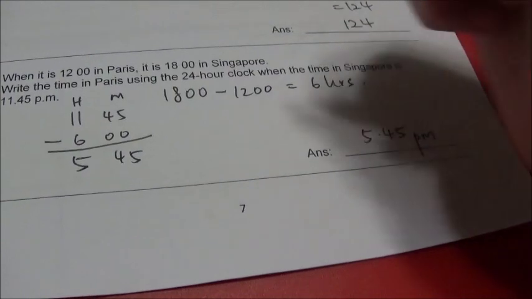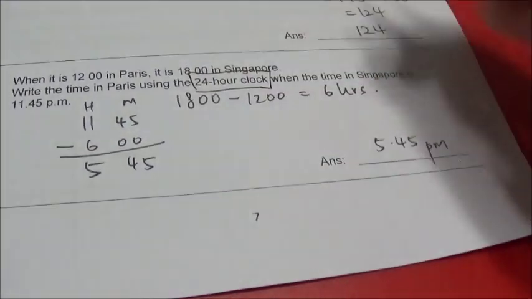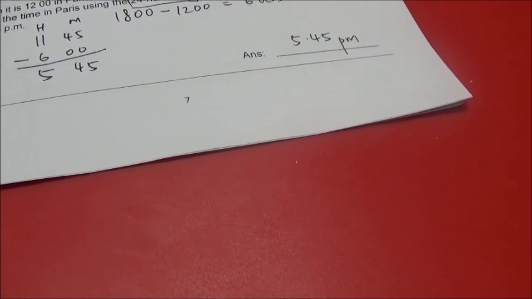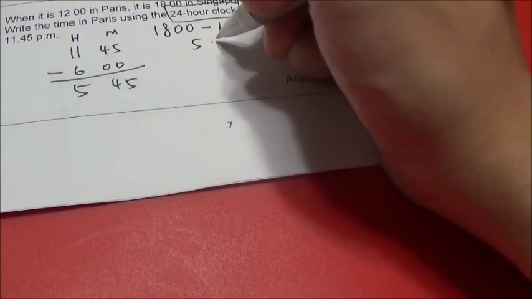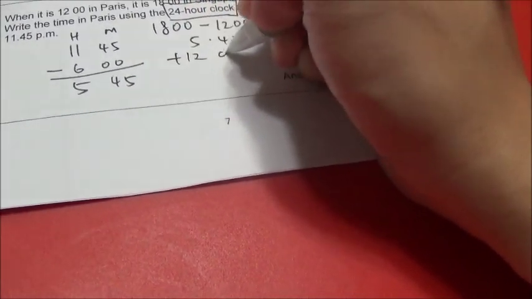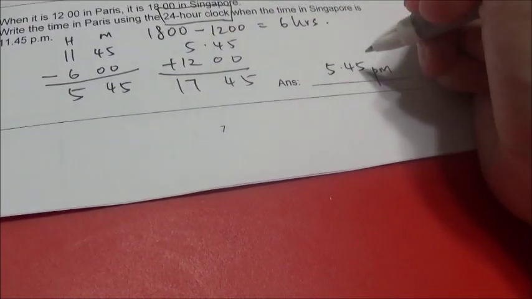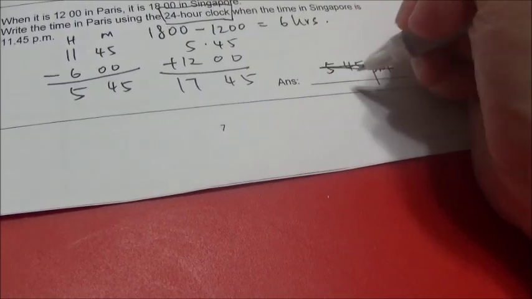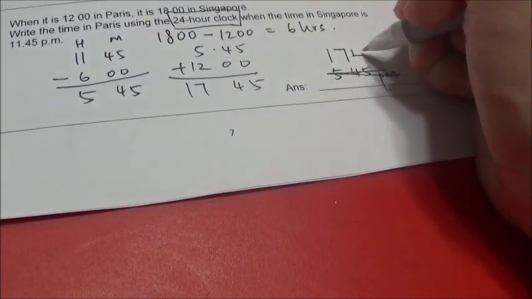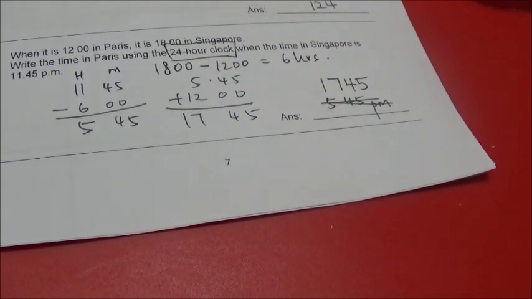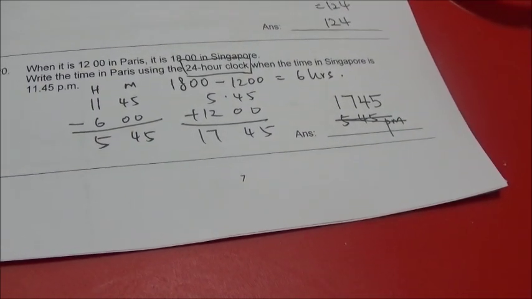But they want the answer to be using the 24-hour format. So if we put 5:45 p.m., that's wrong. So 5:45, we have to plus 12. Alright, and we have 1745. So the correct answer for this should be 1745. Okay, 1745 is the 24-hour clock for Paris.